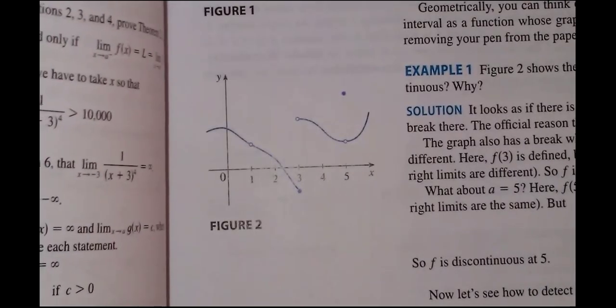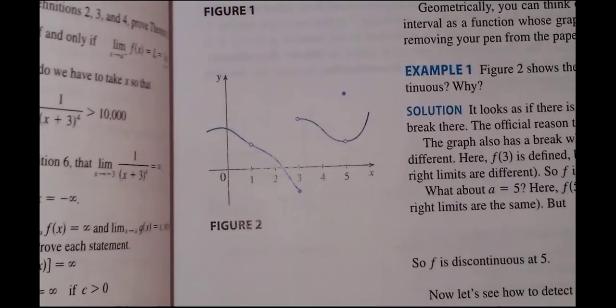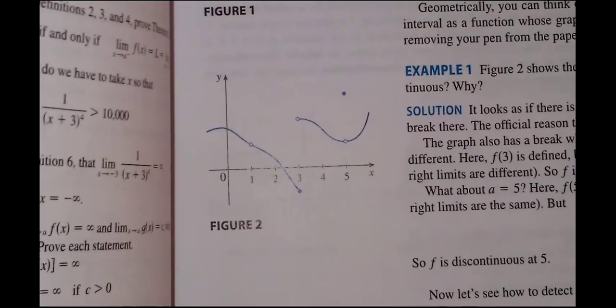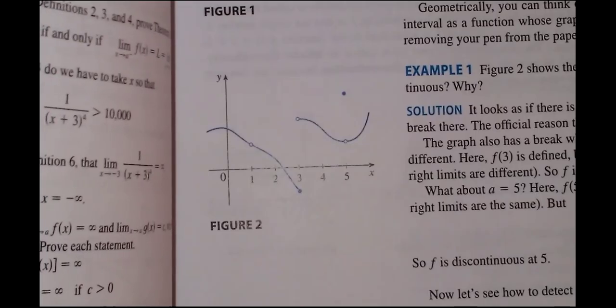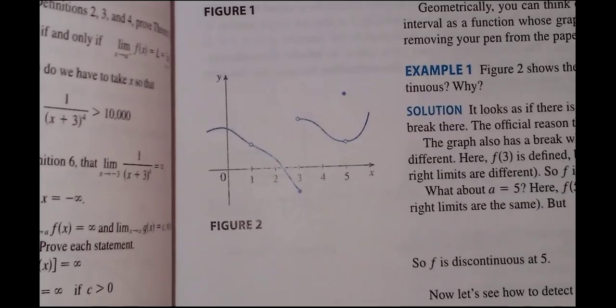Let's consider what's going on at x equals 1. So, do I have all three of my conditions holding at x equals 1? Okay, then which one's broken?